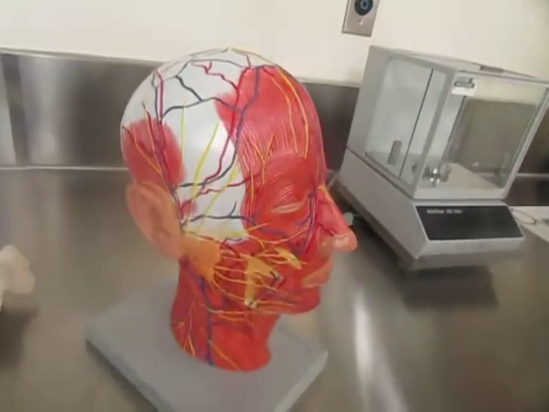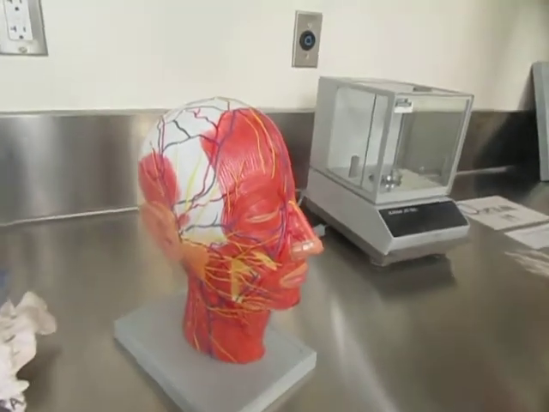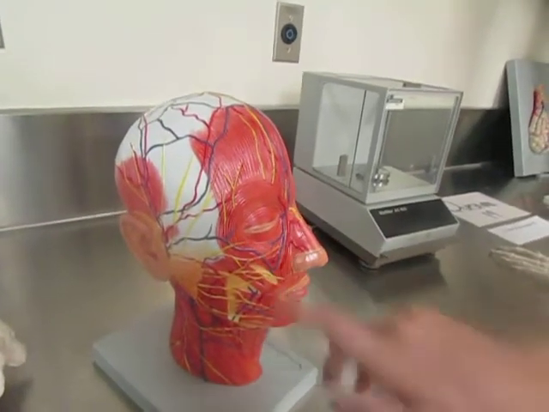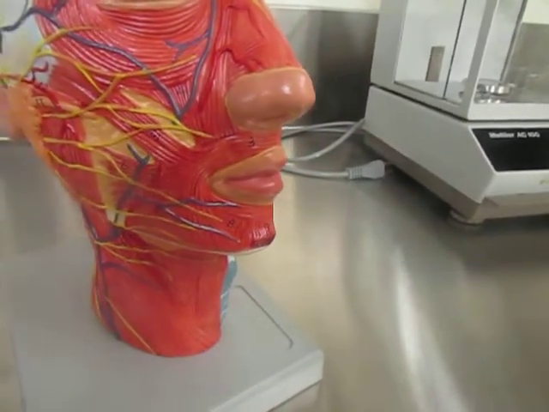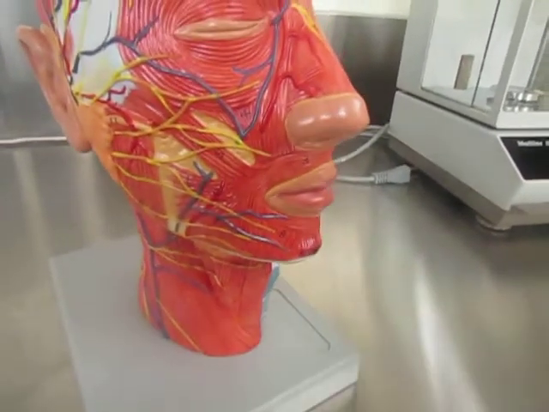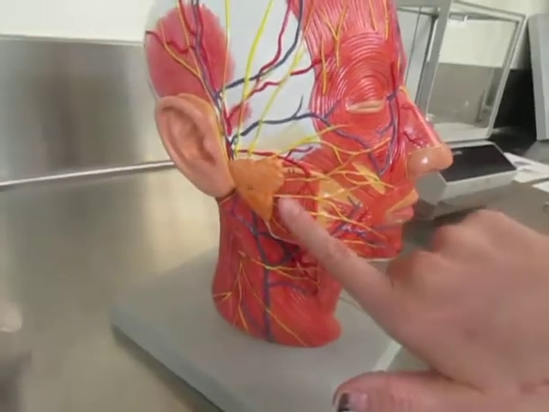Let's go ahead and take a look at the face a little bit better. We'll look at the orbicularis oculi, orbicularis oris, around the mouth. The next one we'll look at is actually the masseter. This assists you in chewing.